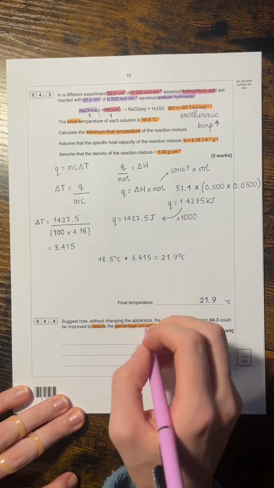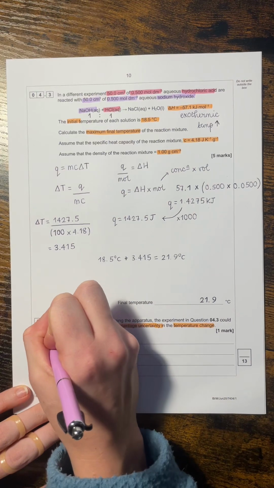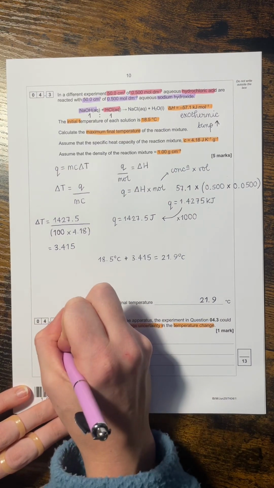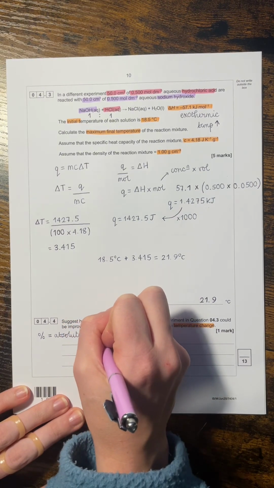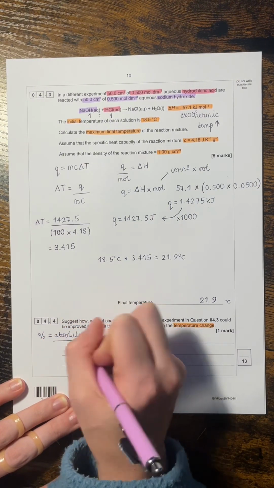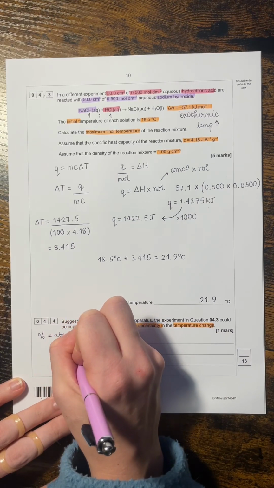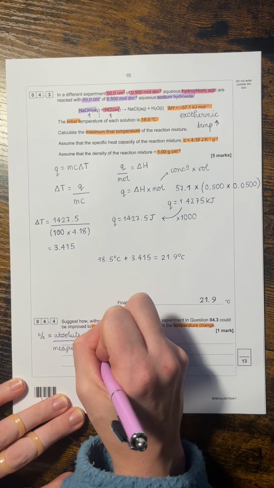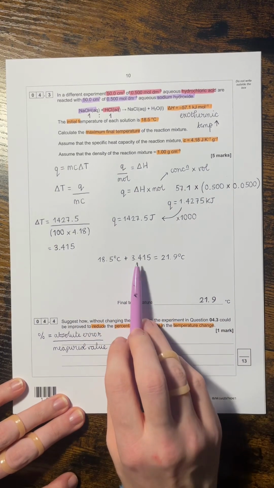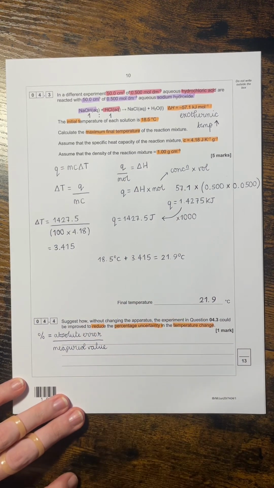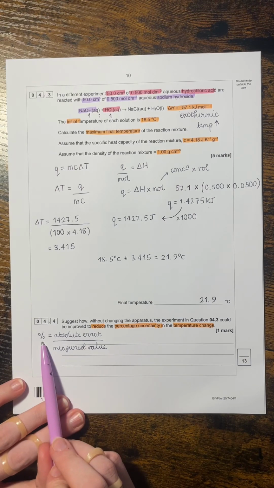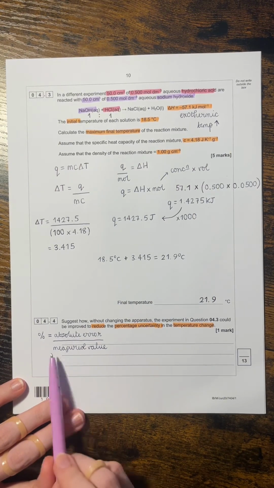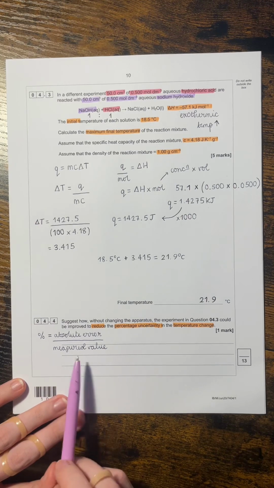So if percentage uncertainty is worked out by doing the absolute error, which is from the apparatus, divided by the measured value, and we are measuring a very, very small temperature change, you're going to have quite a high percentage uncertainty. So if you've got a small number on the bottom here, you're going to get a bigger percentage uncertainty than if we had a bigger number on the bottom here.